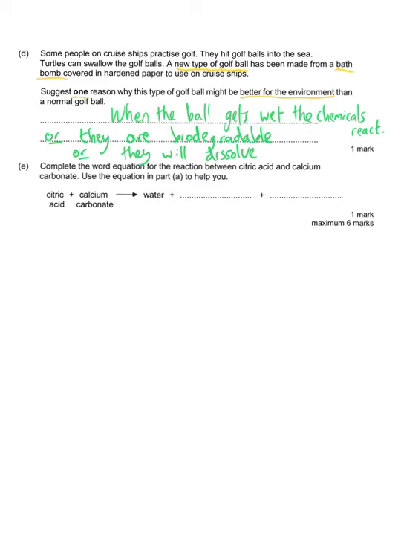Now, you could come at this from the other way around. You could say that normal golf balls don't react, and so that implies that these would. But I think it's far better to say what these new golf balls will do. They will react. And therefore the products of the reaction, also worth noting, are going to be harmless.